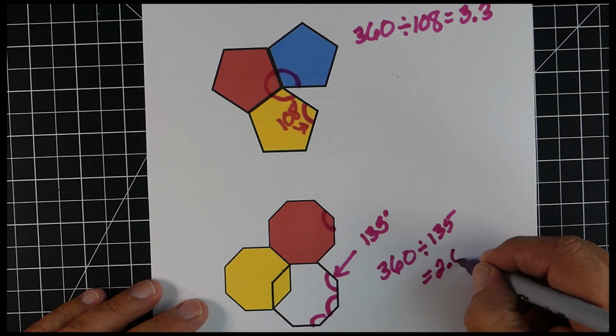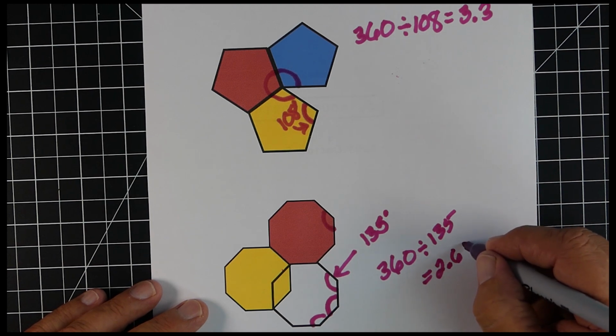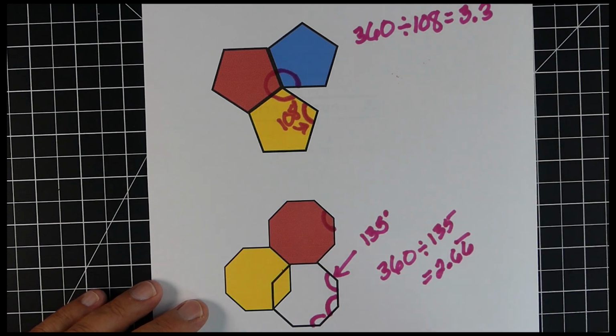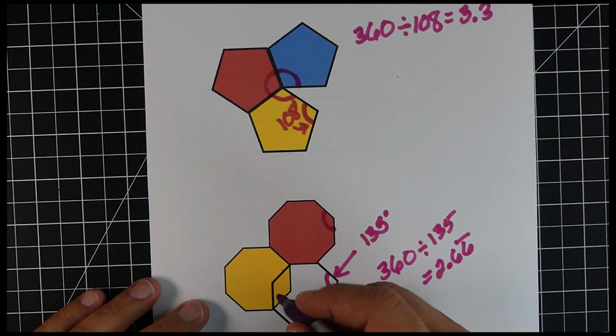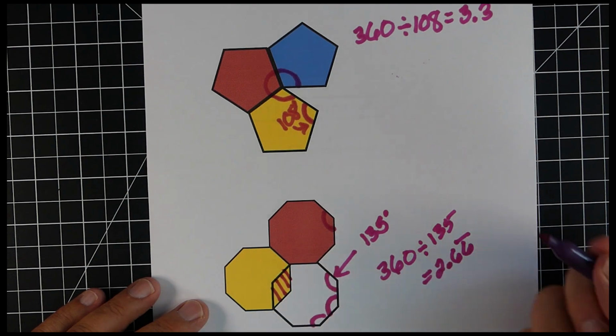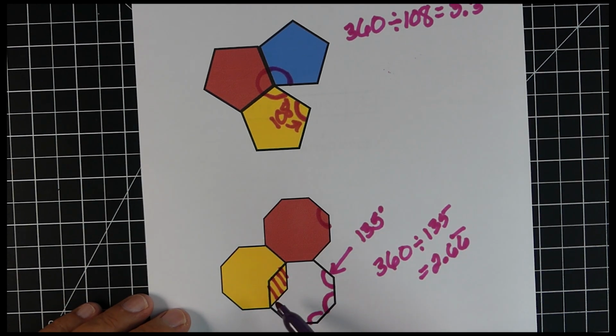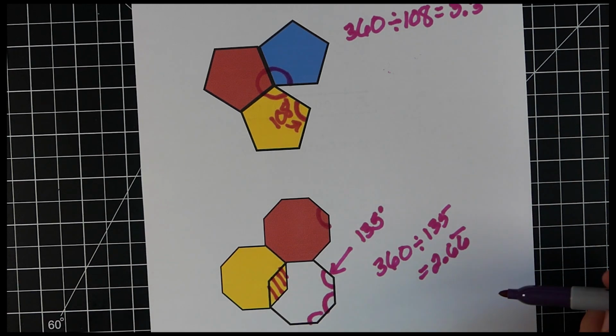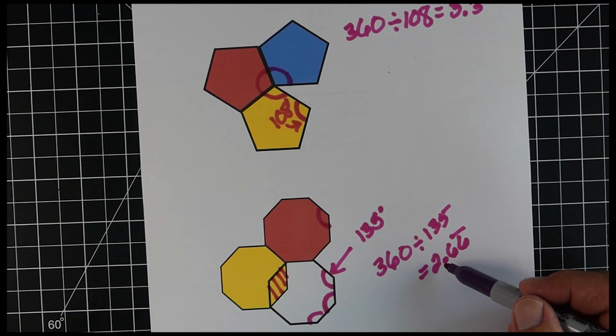You could also think of it as the fraction 2 and 2/3. But basically what it means is you could put 2 octagons together like the red and yellow, but when you put the third one together, they don't fit. You can see there's this overlap right here. And so the octagon doesn't tile. Much like the pentagon, even though they're well known, we don't really use them in the business world.